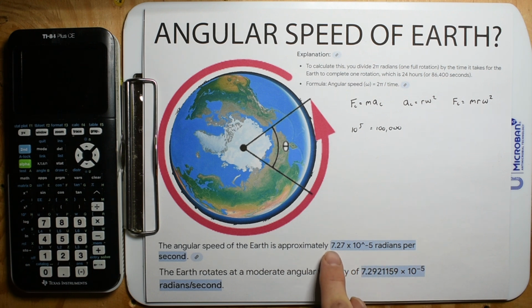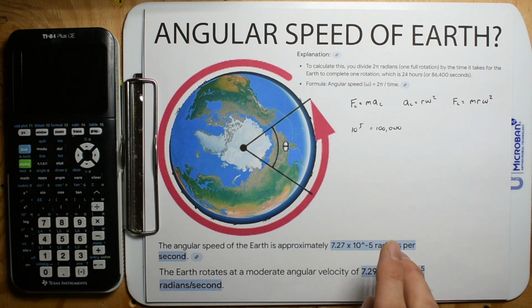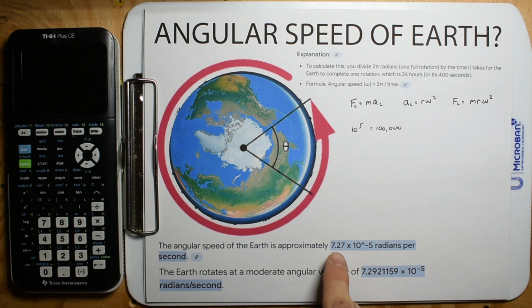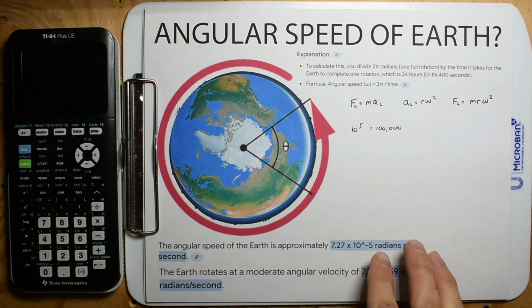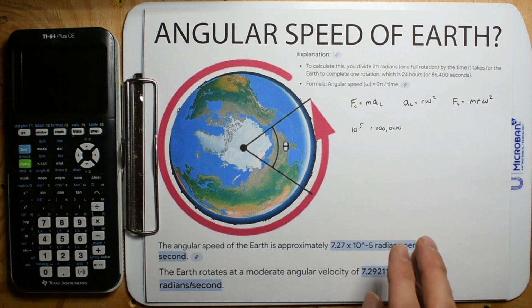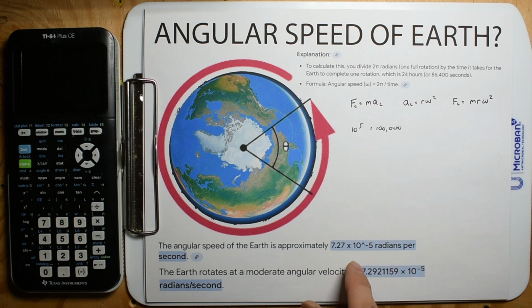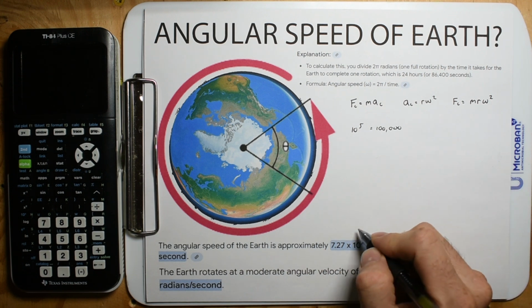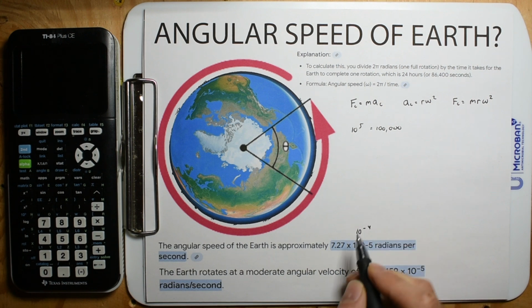But this is also close to 10. This is almost 10 times 10 to the negative 5, which is 10 to the negative 4. So let's say what this is. This is 7.27 100,000ths, which is close to 10 100,000ths, which would be 1 10,000th. It's really difficult to even say these small numbers. So yeah, this is closer to 10 to the negative 4. And see how that works out?